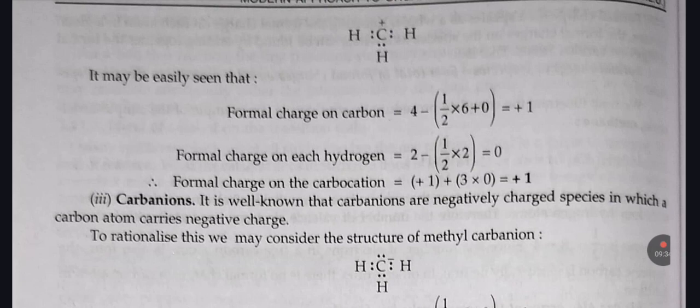Therefore, the formal charge on the carbocation will be equal to +1 + (3 × 0), which will give +1.